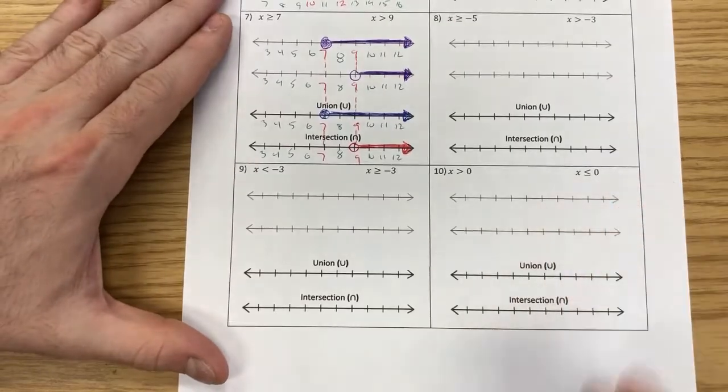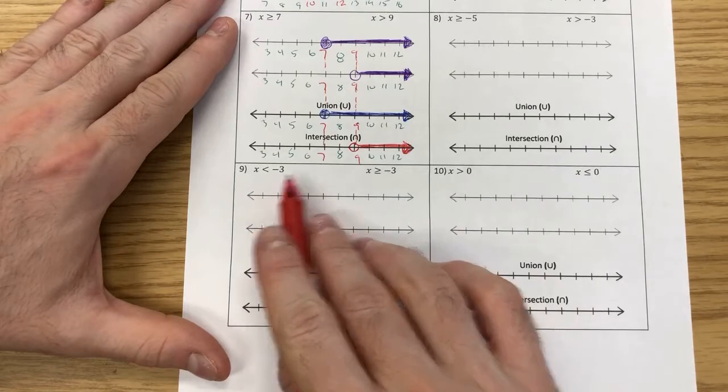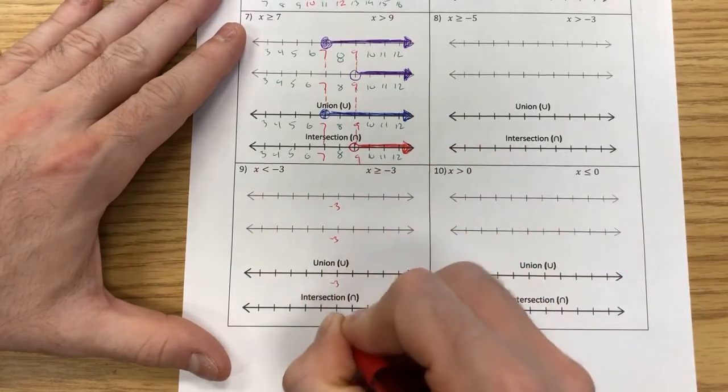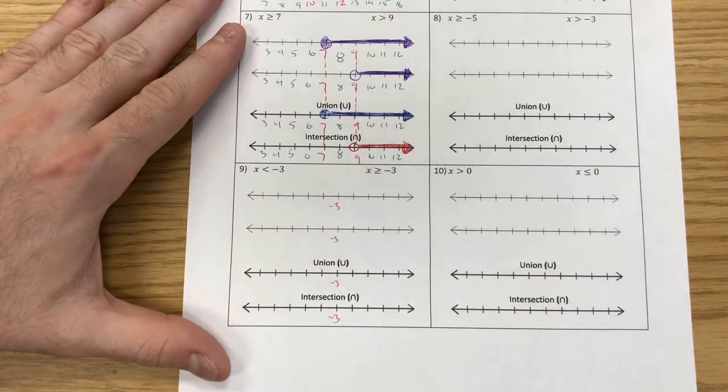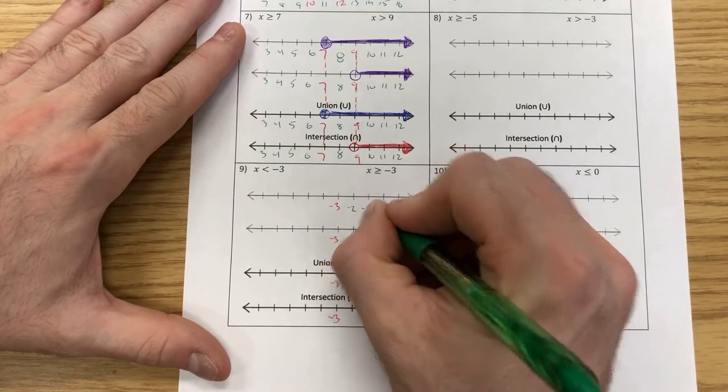Awesome. And the last thing, we need numbers between -3 and -3. This one looks like it might be a little confusing because I don't have a left, a right, and a middle.